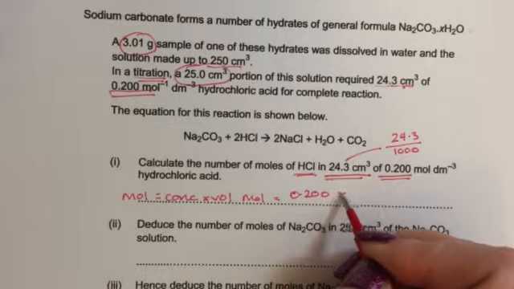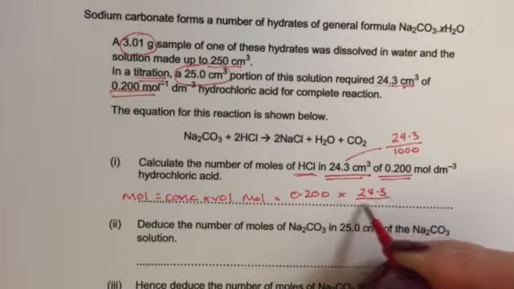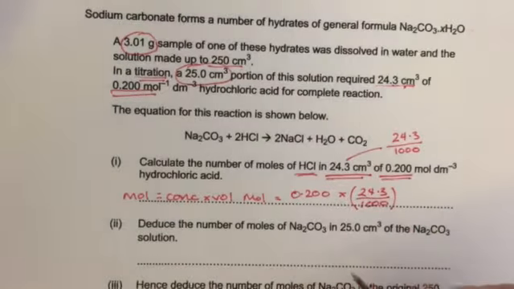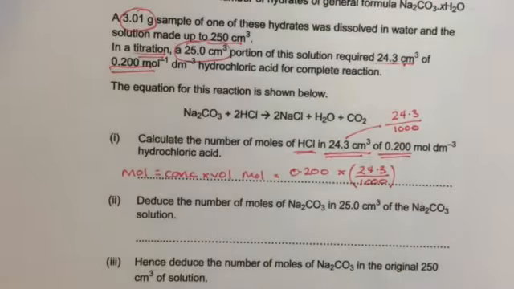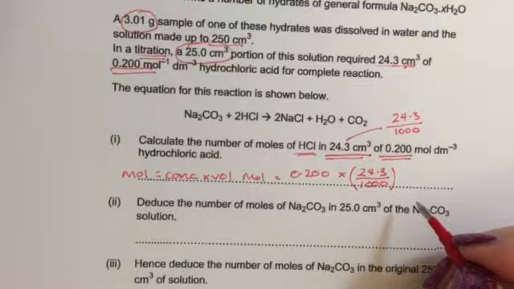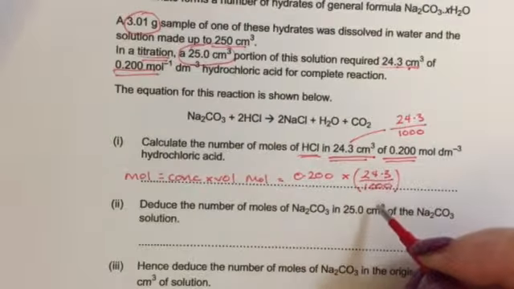0.200 times 24.3 divided by 1,000. Now, I would be very careful when you're doing this with your calculators, different calculators have got different ways of processing.